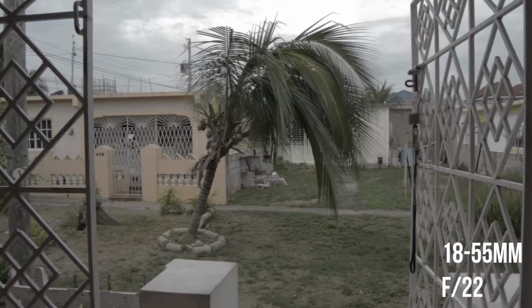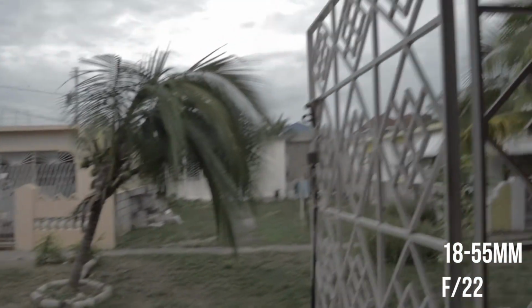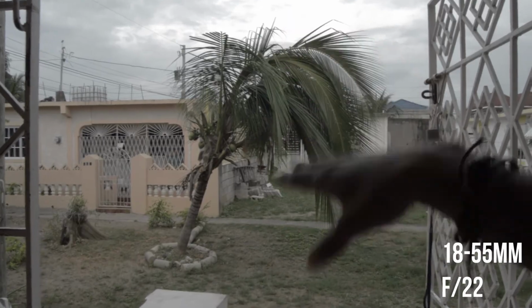So my aperture is now at 3.5. You're not going to see what's in focus because of all of that, but hold on. My aperture is at f-stop 22, and as you can see, it's a little darker.